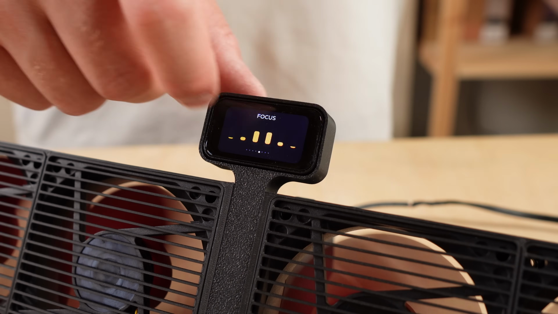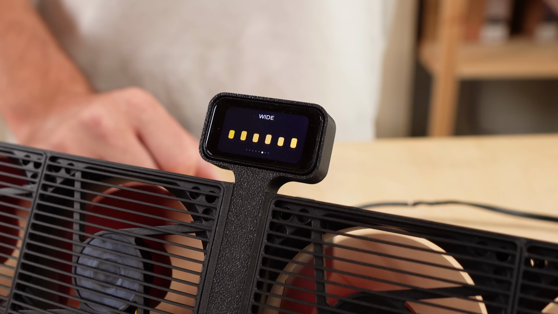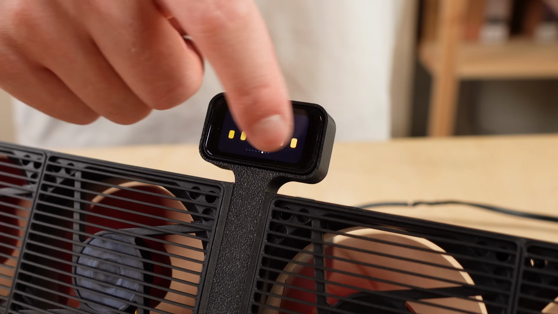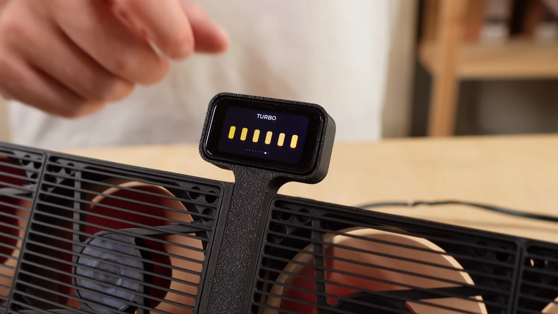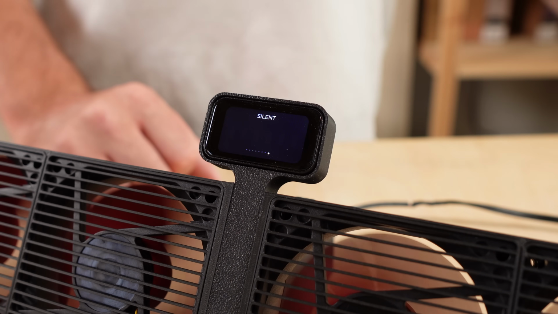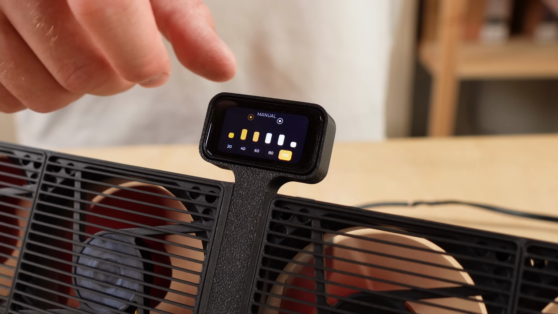White activates all 6 fans together to create the broadest possible airflow across the entire desk. Turbo runs the entire system at maximum power for those moments when subtlety is no longer the priority. And finally, Silent keeps the fans at their lowest practical speed, providing just a small amount of airflow while remaining as quiet as possible.